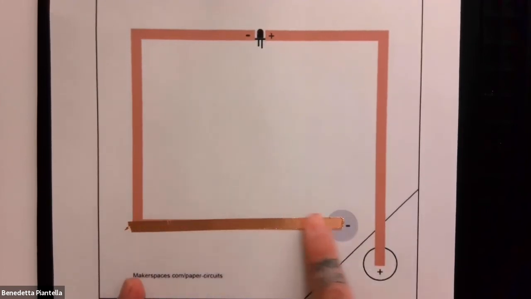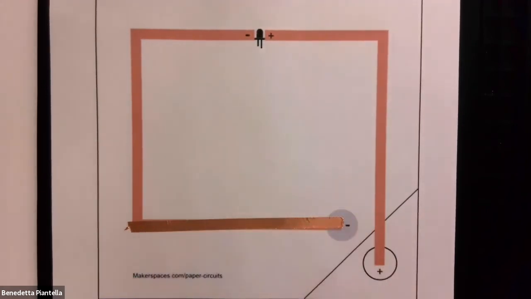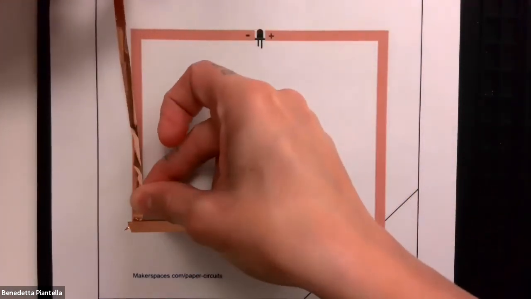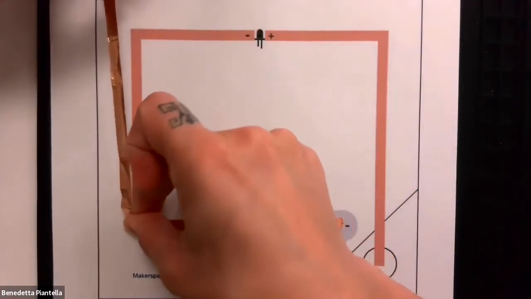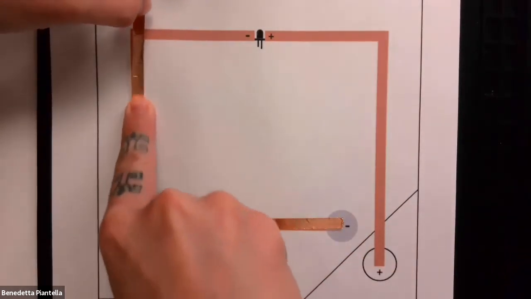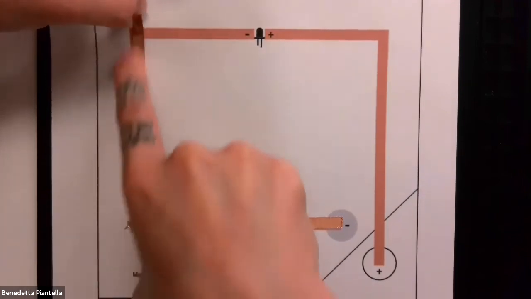So what I like to do is make sure that my traces are smoothed as much as I can and don't have a lot of creases. And then instead of making corners, I like to go over the corner with another piece to try and make as strong of a connection as I possibly can.